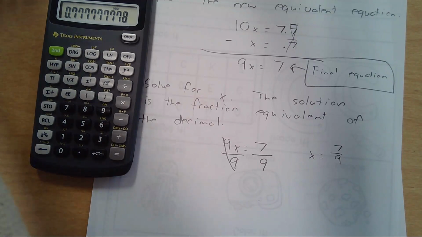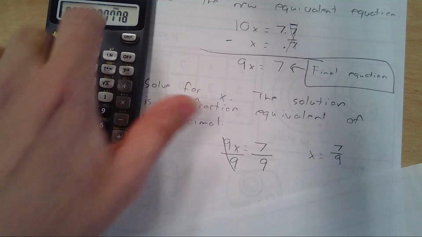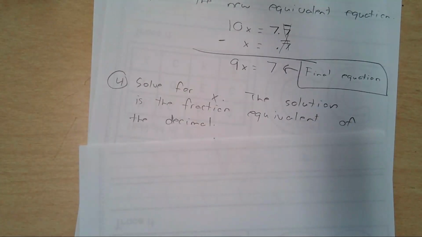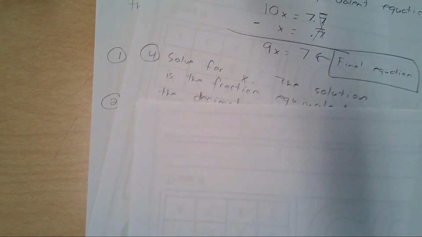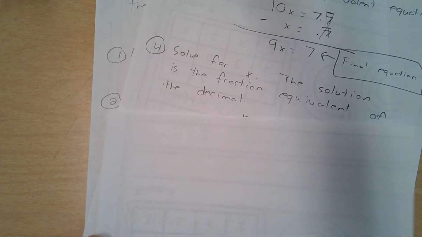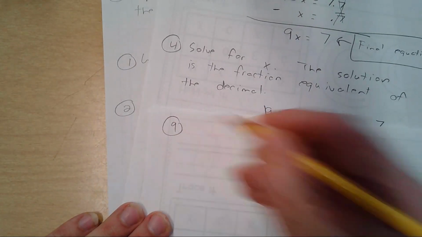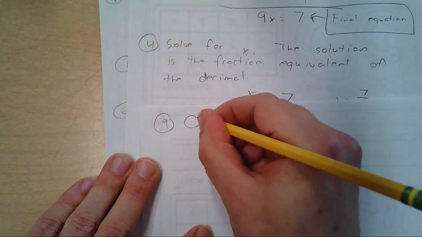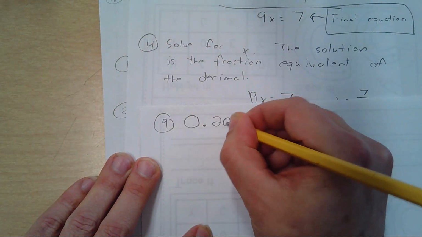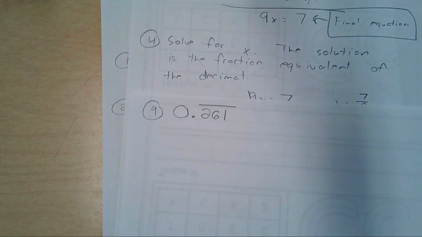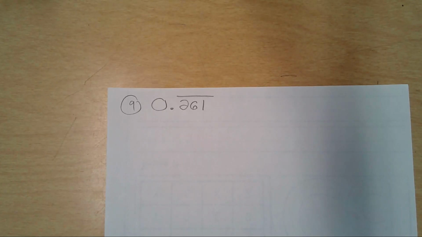So let's look at number 2, or not 2, not 3. Where's a good one here? Let's look at number 9. We're going to try it. Let's see what happens to us here. So we'll walk through this together. Okay, this is number 9, 0.261 repeating.